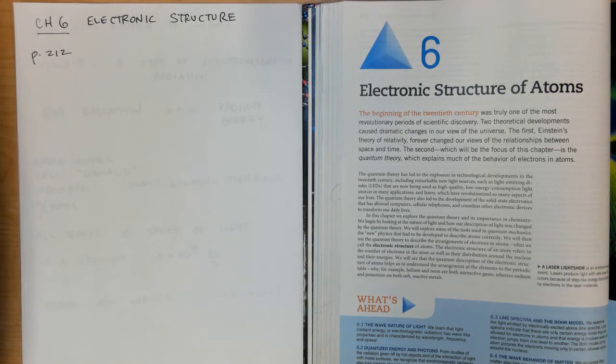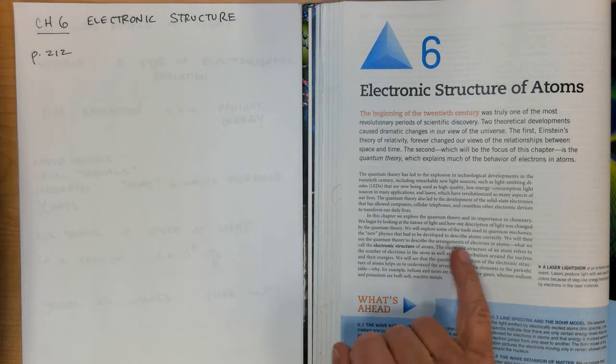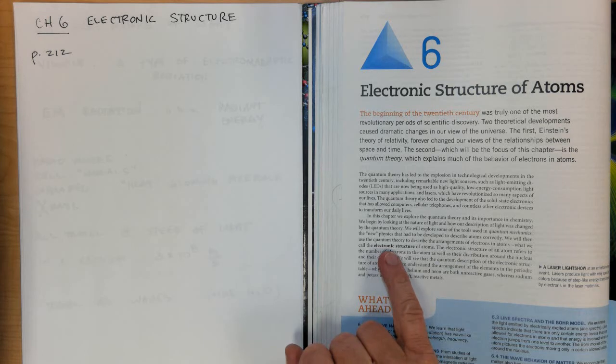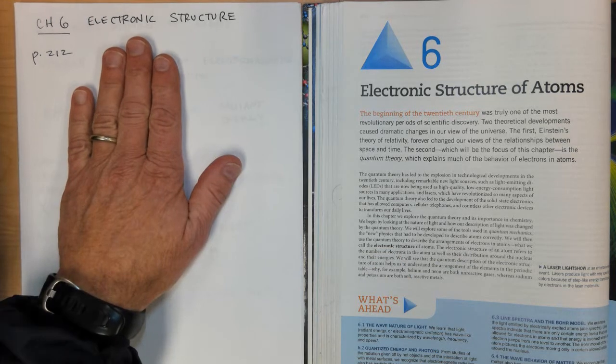The quantum theory has led to the explosion in technological developments in the 20th century, including remarkable new light sources like LEDs and lasers, which have revolutionized so many aspects of our lives. Quantum theory also led to developments of solid-state electronics like computers, cell phones, and countless other electronic devices. In this chapter, we'll explore the quantum theory and its importance in chemistry, and eventually it'll lead to describing the arrangements of electrons and atoms, what we call the electronic structure.